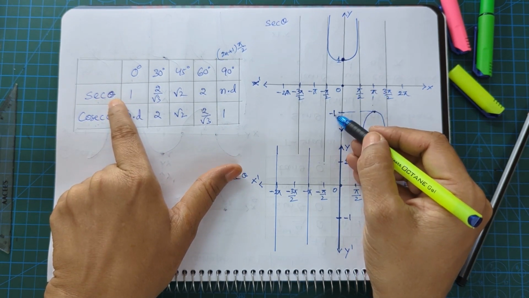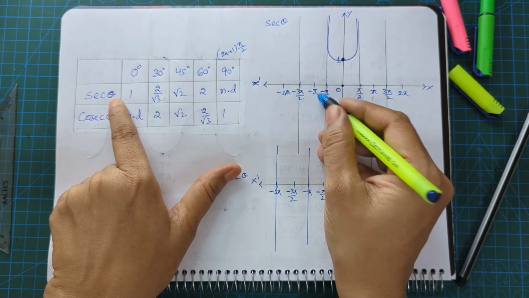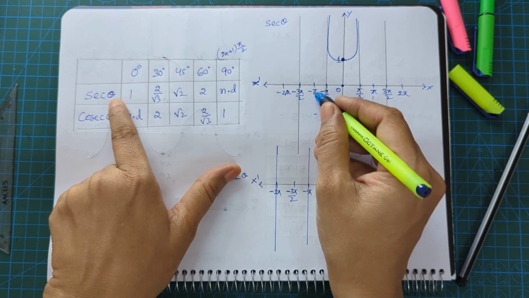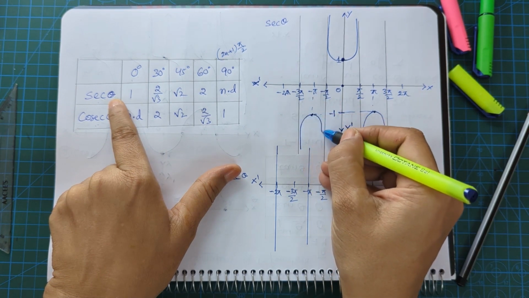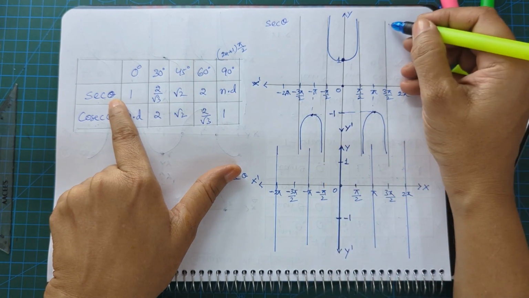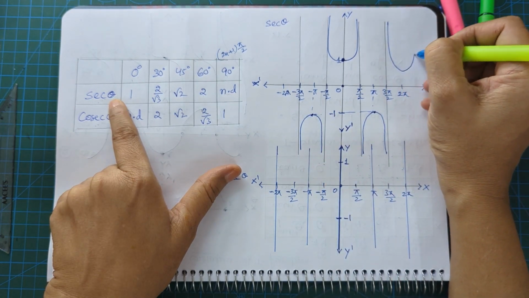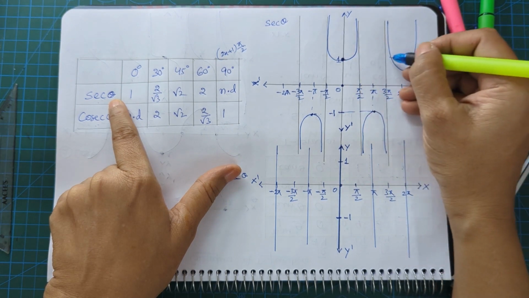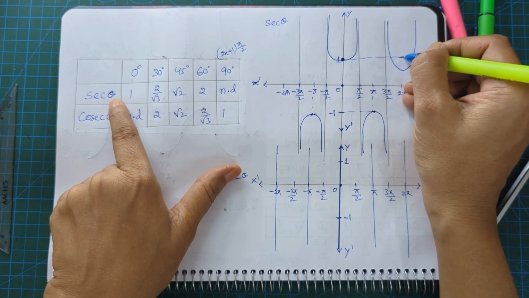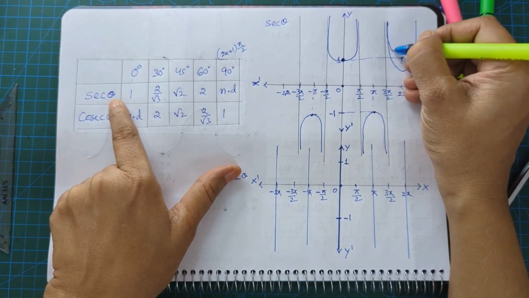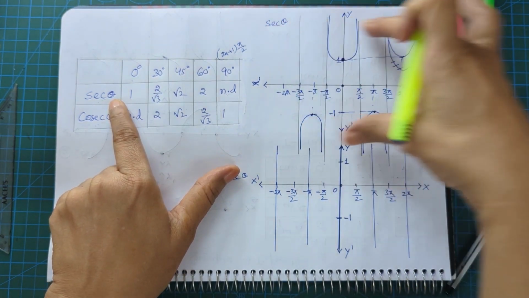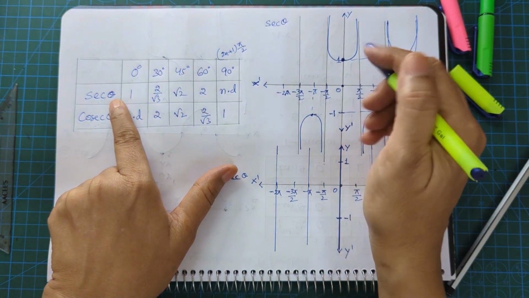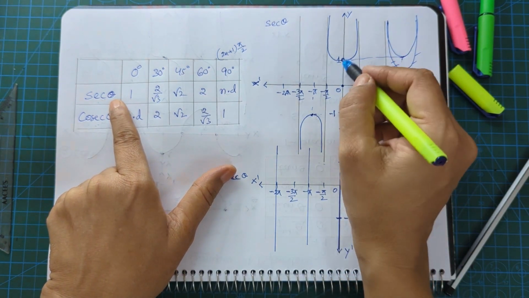Similarly, cos of pi is also -1. Here the same, -1 at -pi, and the graph goes like this. The peak is here at 2 pi, and this side also. So the sec graph looks like this. It intersects the y-axis at only one point.